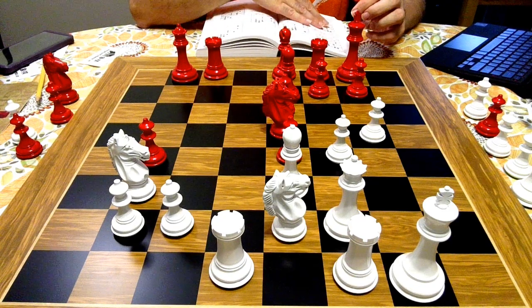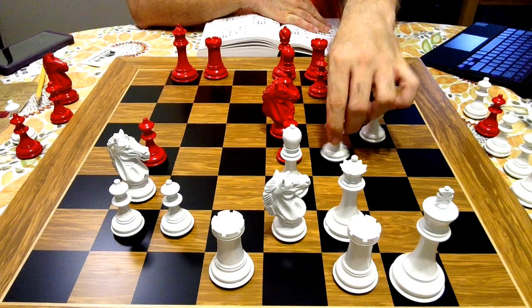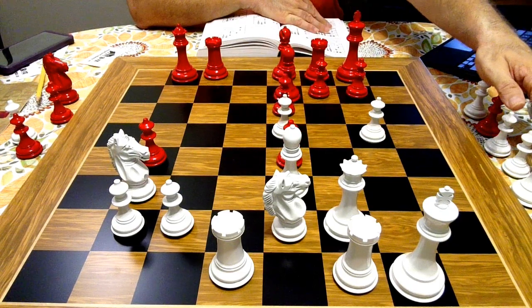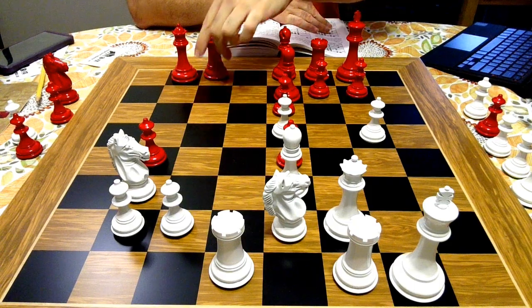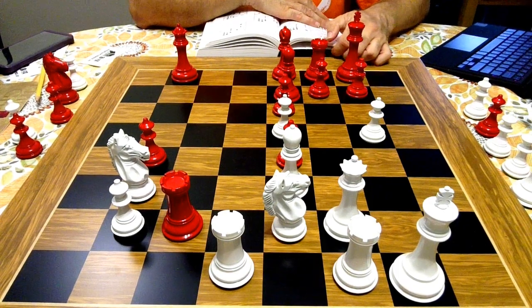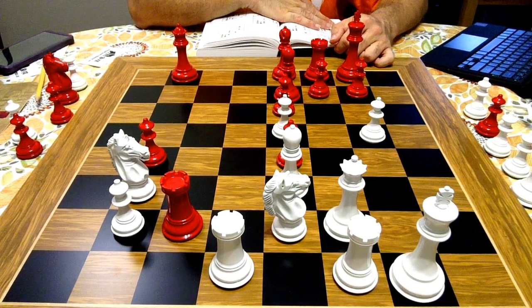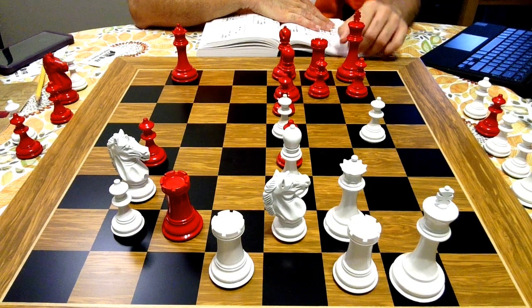Okay, let's see. f takes e5, rook takes c2. Now at least black has some activity and potential threats, but Kazimjanov keeps focus on the kingside and accurately continues the attack.